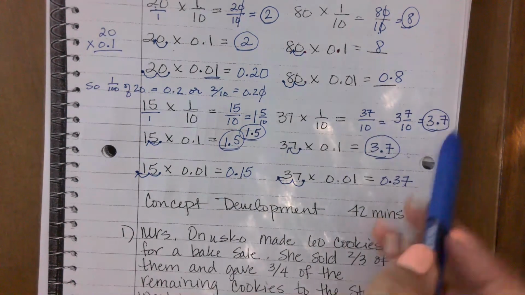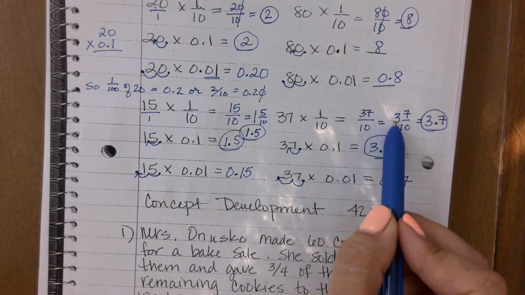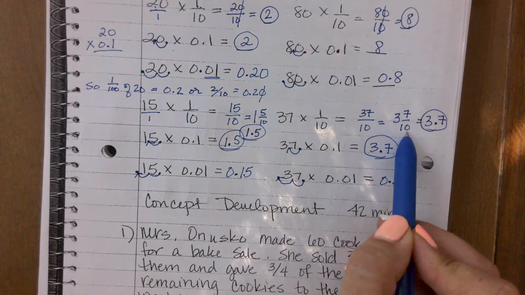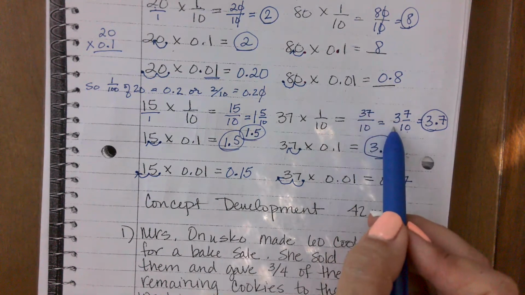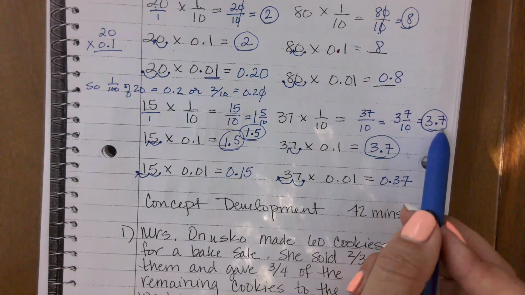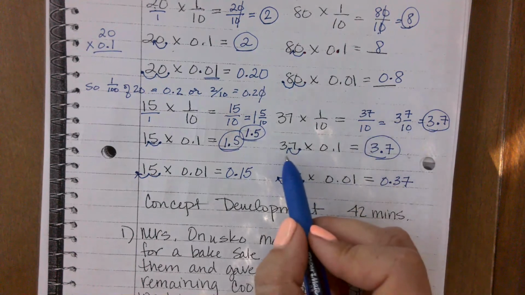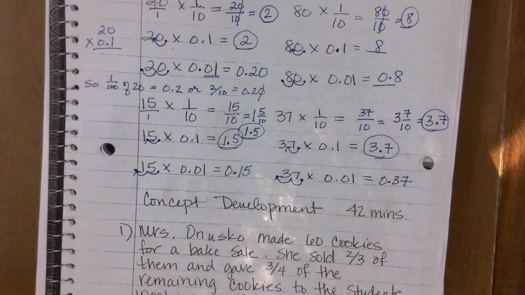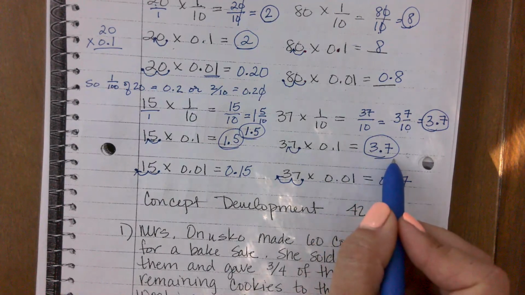All right, how did you do on that? So 37 over 10 becomes 3 7/10, right? Because 10 can go into 37 3 times, and there would be 7/10 left over, which becomes 3 7/10. So you can take your fraction and put it in a decimal. Then here, 37 times 0.1 or 1/10 becomes 3.7.